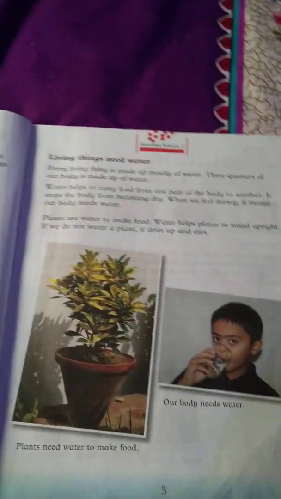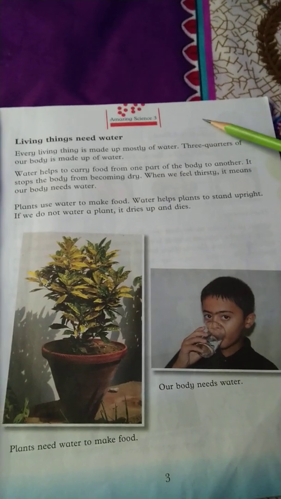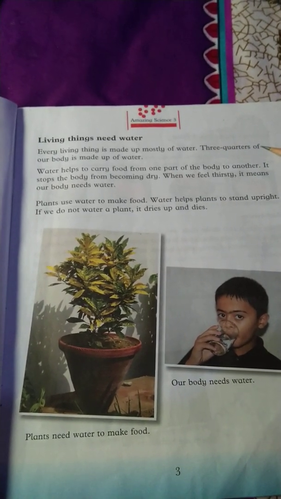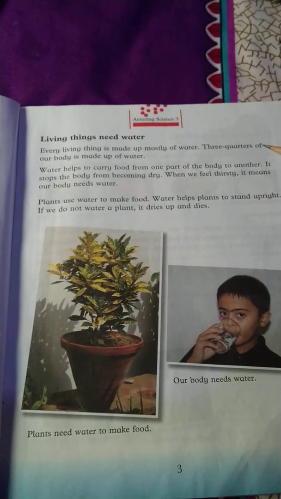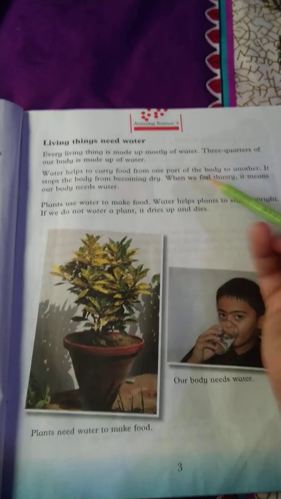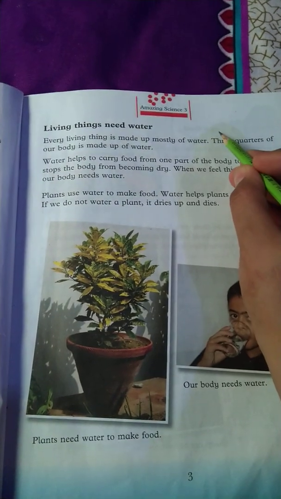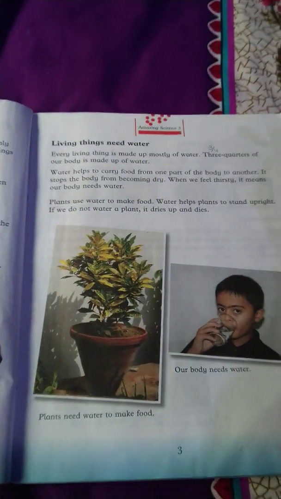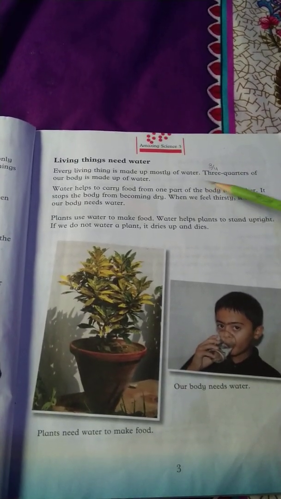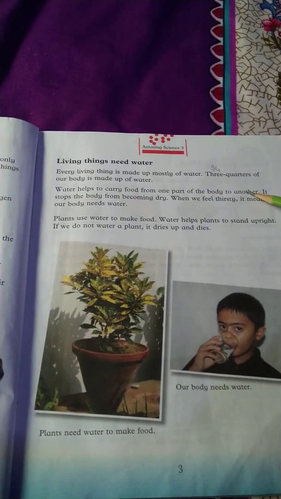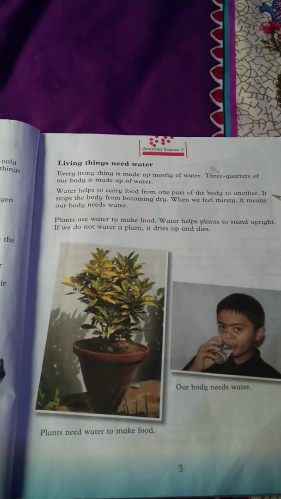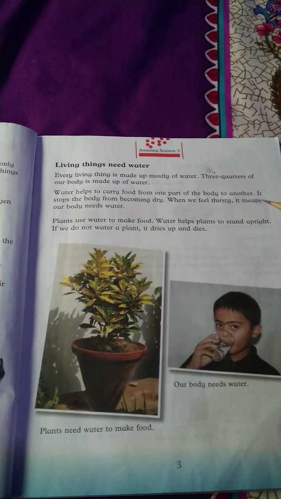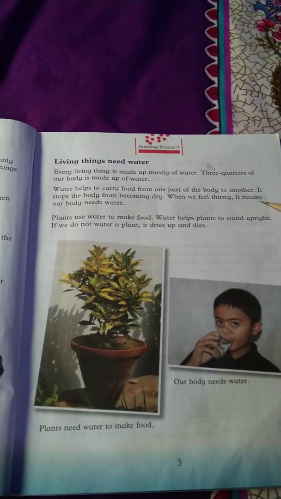Next topic. Living things need water. Every living thing is made up mostly of water. Three-quarters of our body is made up of water. Water helps to carry food from one part of the body to another. It stops the body from becoming dry. When we feel thirsty, it means our body needs water.